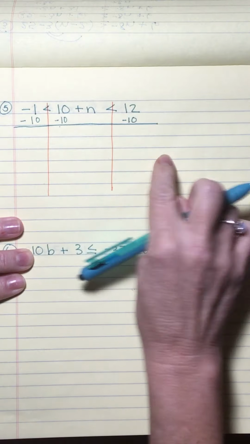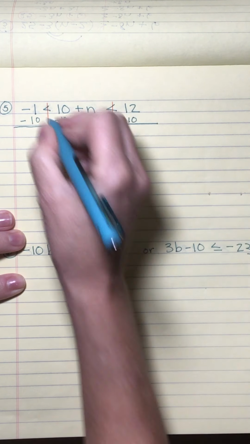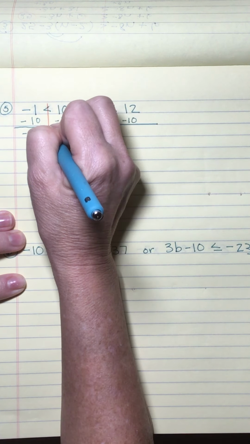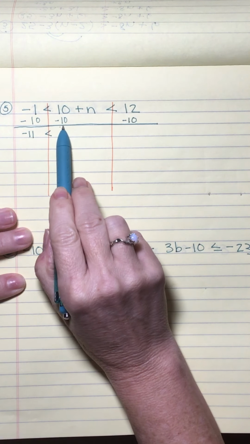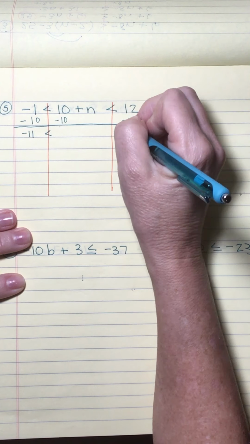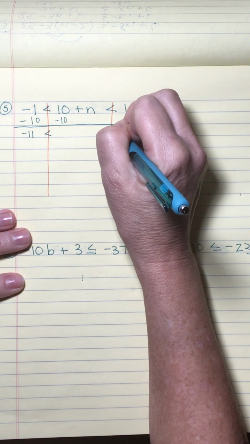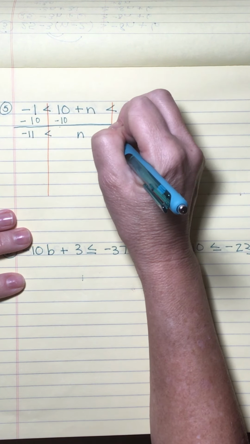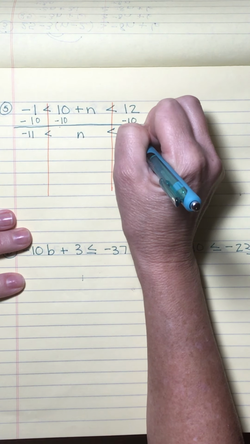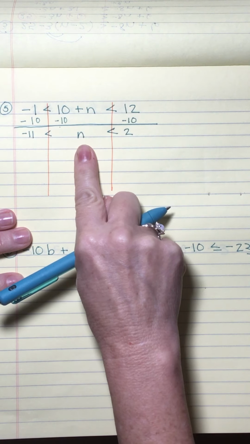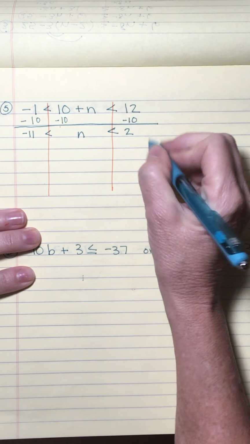So it's not both sides, now it's all 3. So over here we have negative 11, and we're subtracting, so we don't have to flip the sign, not when we subtract, just when we multiply or divide by a negative. And here we're left with n, and over here we have more positives and negatives and 2 more. And n is by itself, so we are done. All we have to do is graph it.